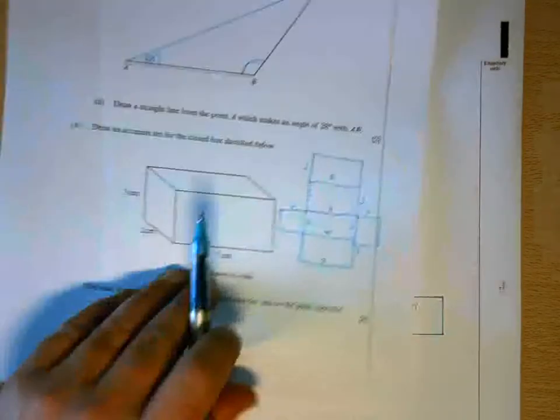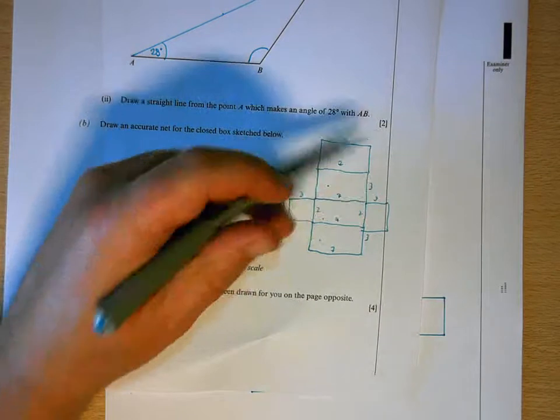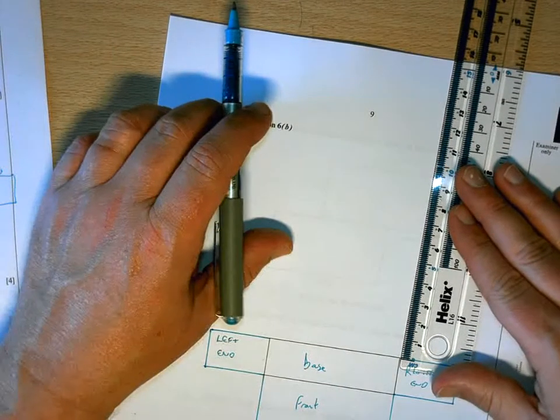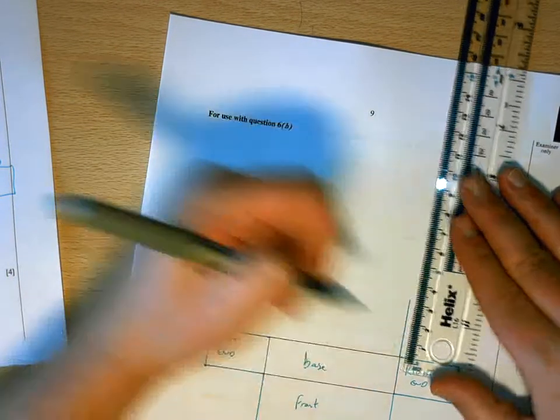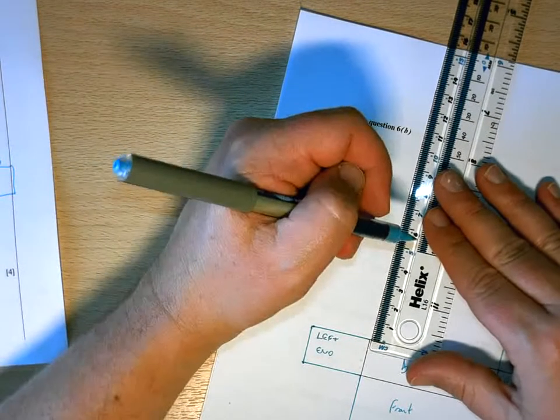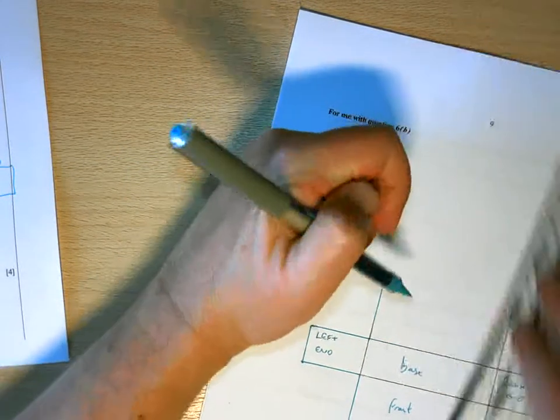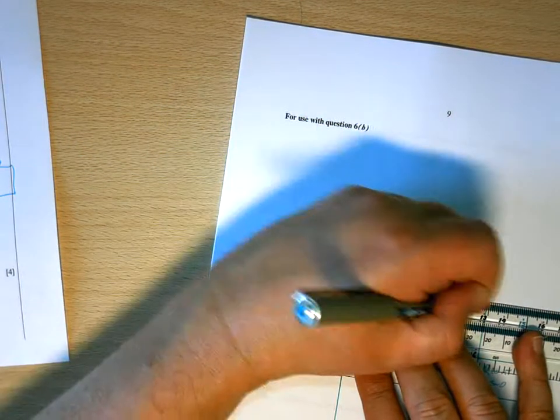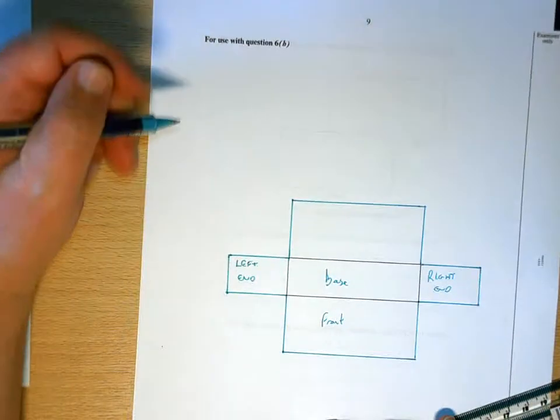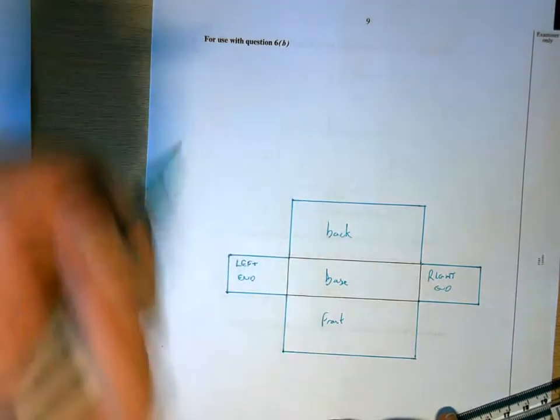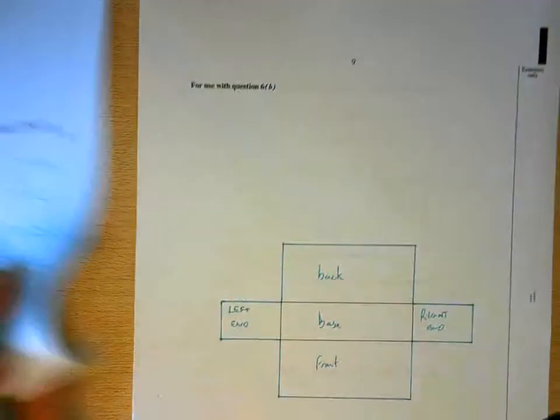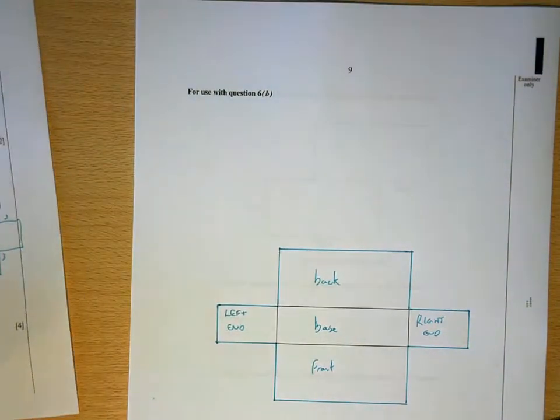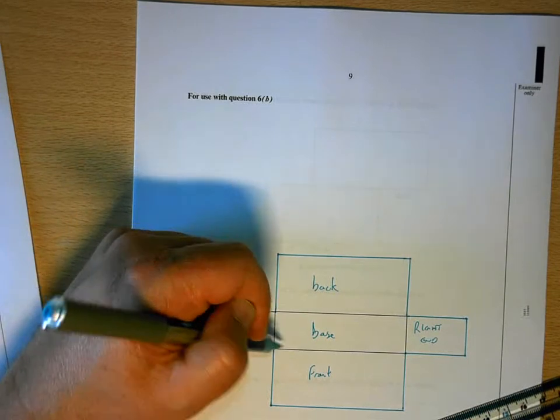Okay, so we've got the front, the base, we want the back now, which is 3 centimeters rectangular that way. And as with all diagrams, the advice I give you is to use a pencil in the exam when you're doing this, in case you go wrong. So that will be the back. And then we've got one more to put on, which is the top of it, which we can either put there or, as I said, down there. And that's going to be the same as this, so that would be a 2 centimeter.